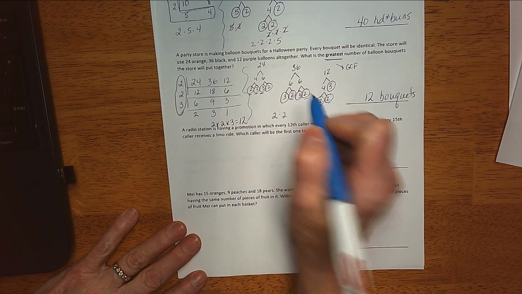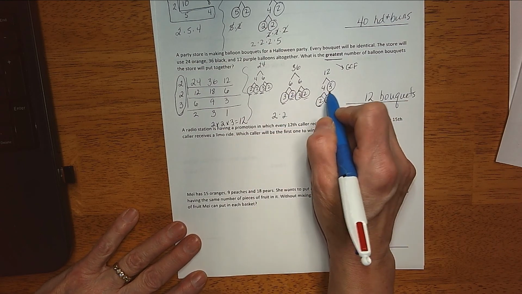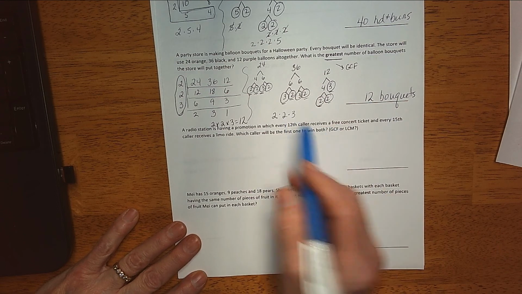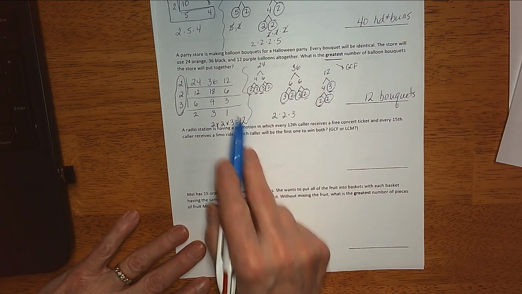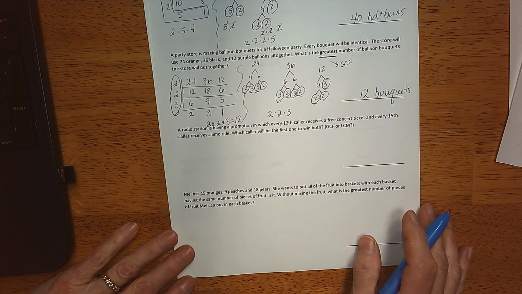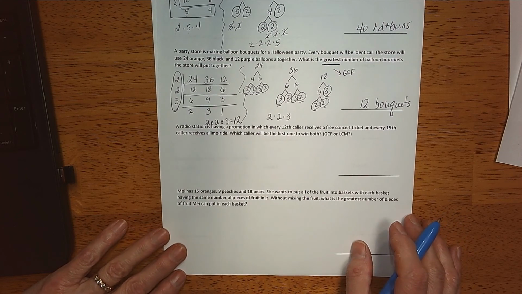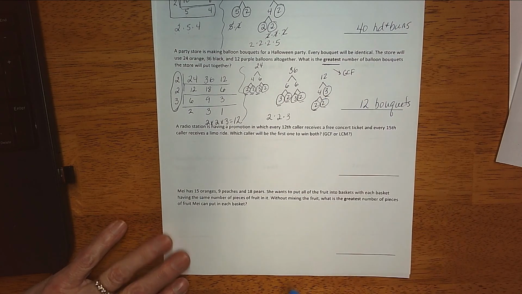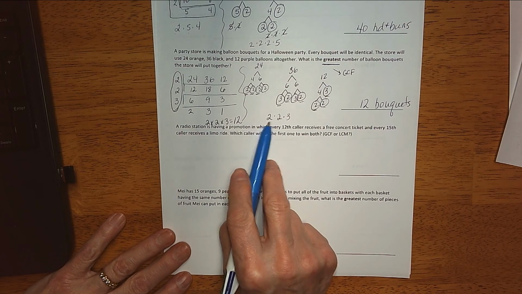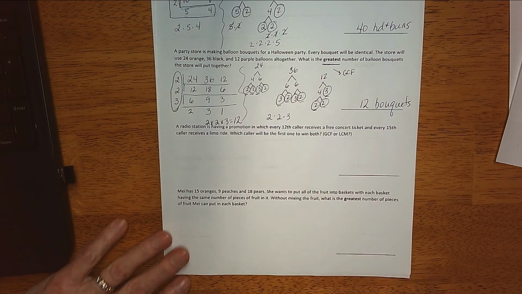I've got a 3, and a 3 in all of them. Now I've got extra 3's here, but not in all of them. So we only use that once because it only occurs once in the 12 here, and also in the 24. All right, and then 2 times 2 is 4, times 3 is 12, 12 bouquets.